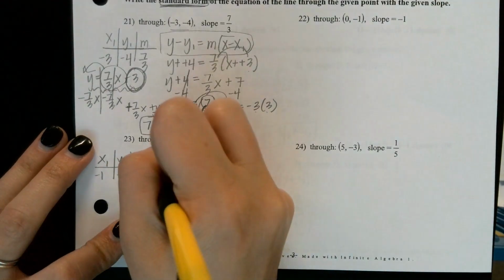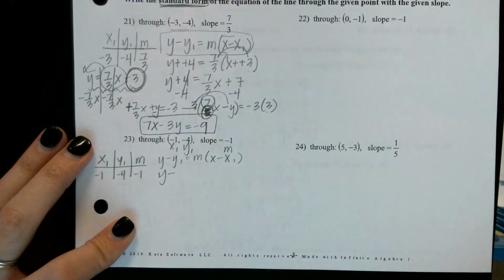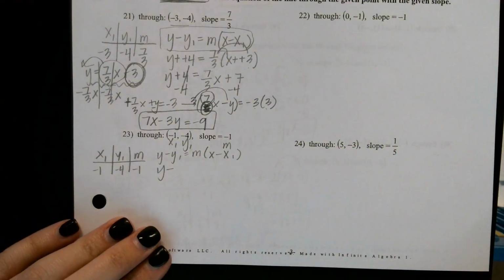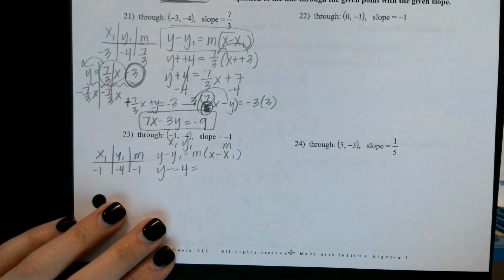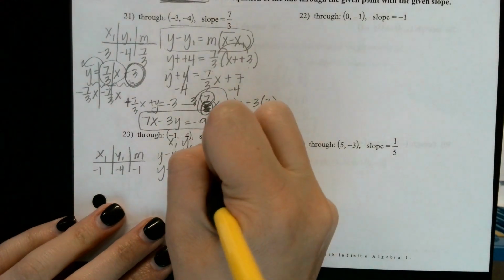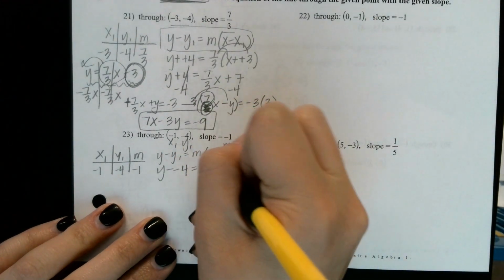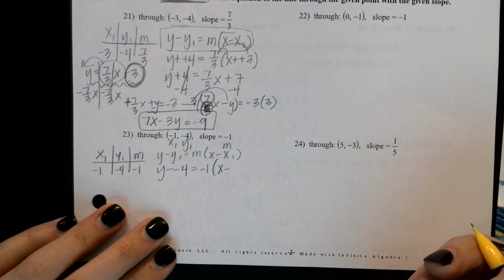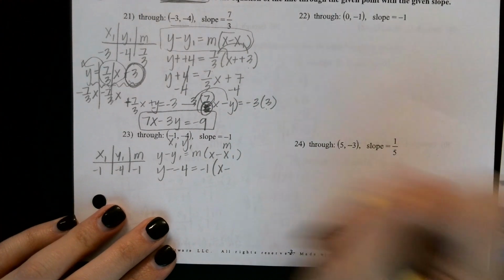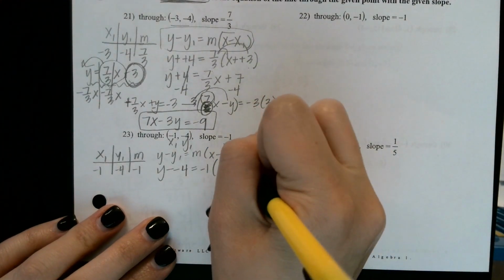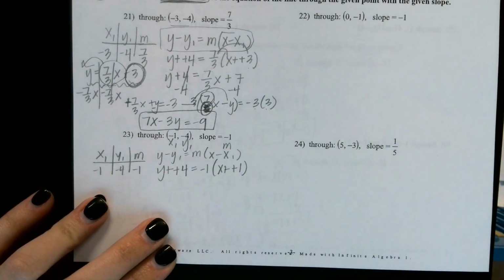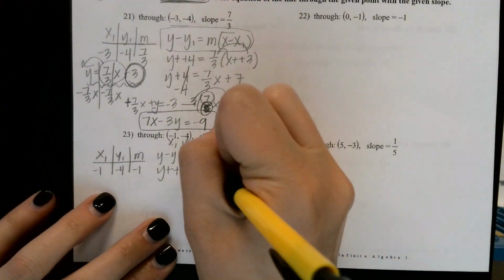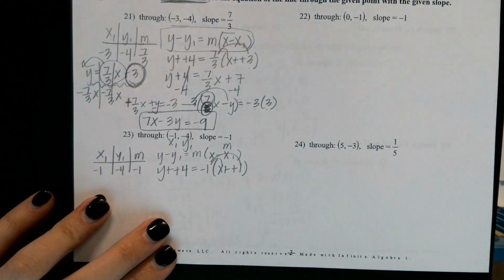Beautiful. Kaylee, let's do my substitution. Y minus, what's my y1? Your y1 is negative 4. What's my m? Your m is going to be negative 1. And what's my x1? Your x1 is negative 1. What's the rule that's going to let me change these into positives? Was that what I had to do with this negative 1 on the outside?